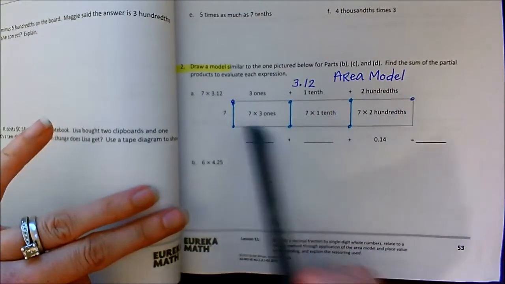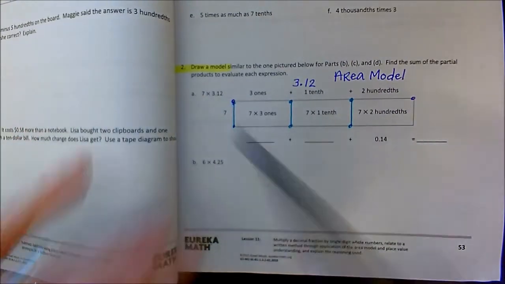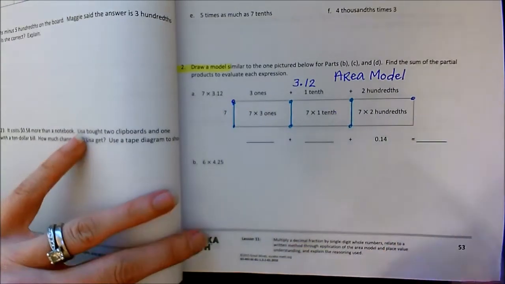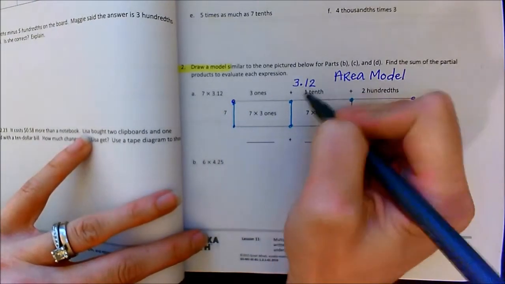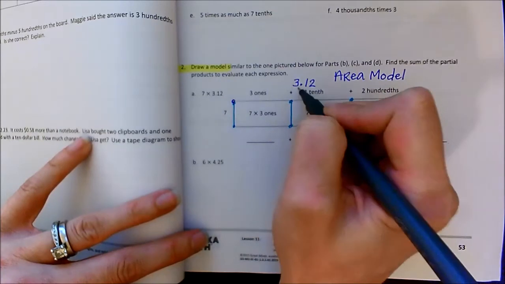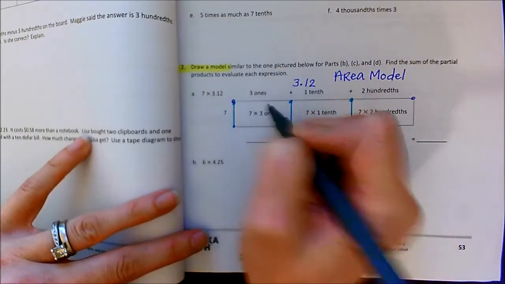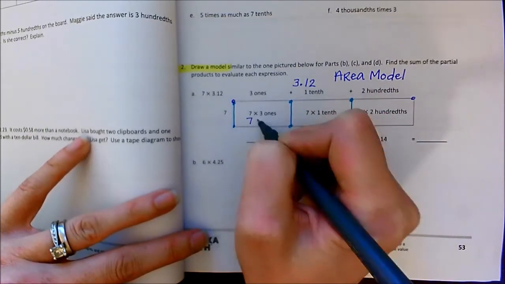So really what we're doing is we're taking the outer rectangle and we're making it into 3 easier problems. So when I take this number, I can decompose it into 3 ones. So 3 ones, right, that would just be 7 times 3.